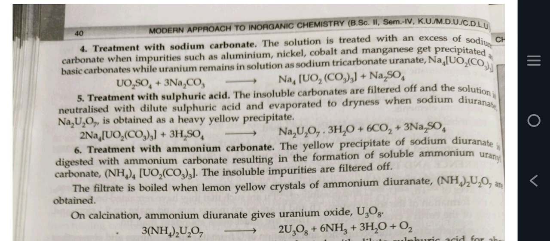Fifth, treatment with sulfuric acid. The insoluble carbonates are filtered off and the solution is neutralized with dilute sulfuric acid and evaporated to dryness, when sodium diuranate, Na2U2O7, is obtained as a heavy yellow precipitate.